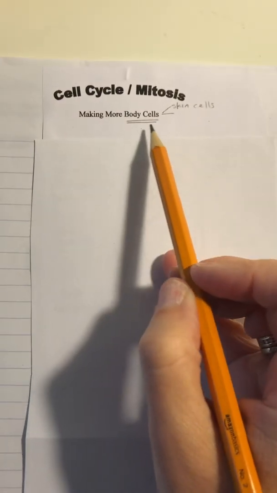All right, so I'm on page 84 of your science notebook, and you hopefully have already taped down all of your cells in order, and I'd like to go through some details that I need you to add to your cell cycle and mitosis note sheet. So way up at the top, it says that we're making more body cells.